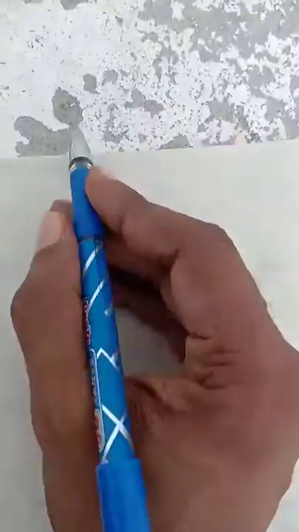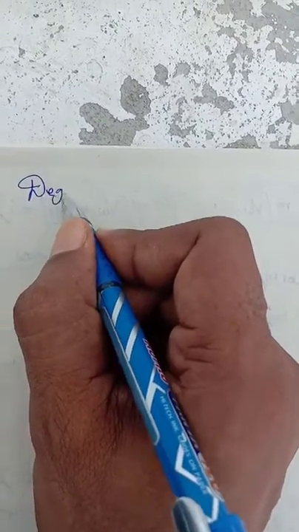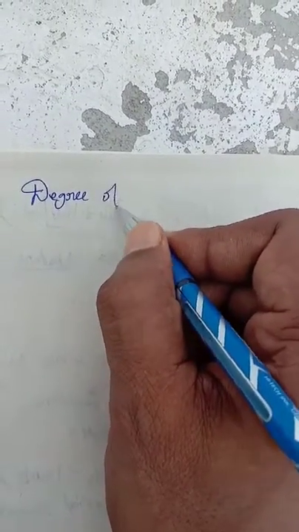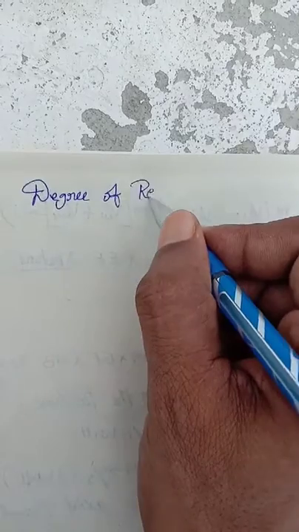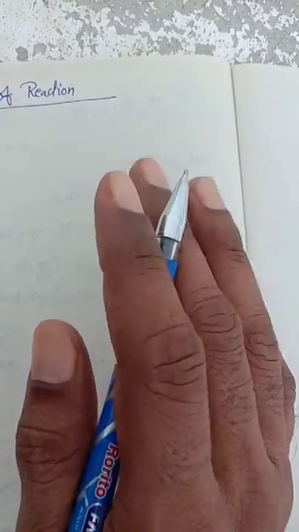Okay. Now we go for degree of reaction. So we have already discussed that in a reaction turbine the pressure drop takes place in both the fixed and moving blades.